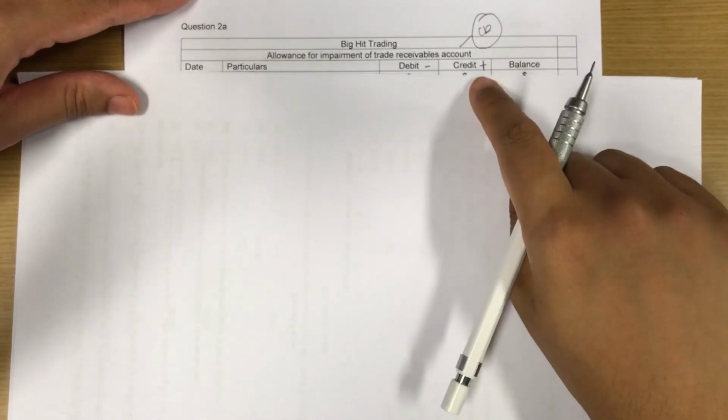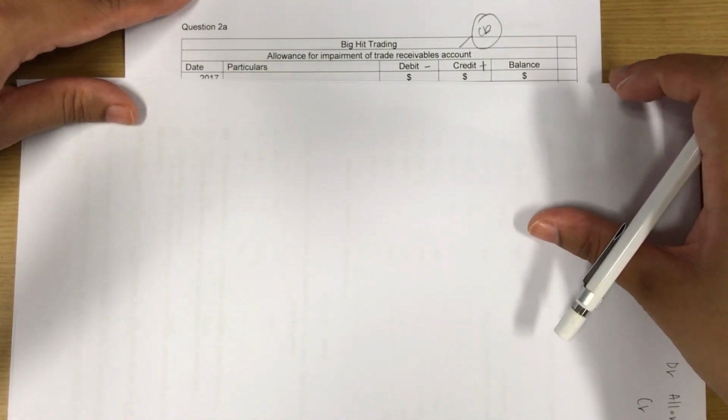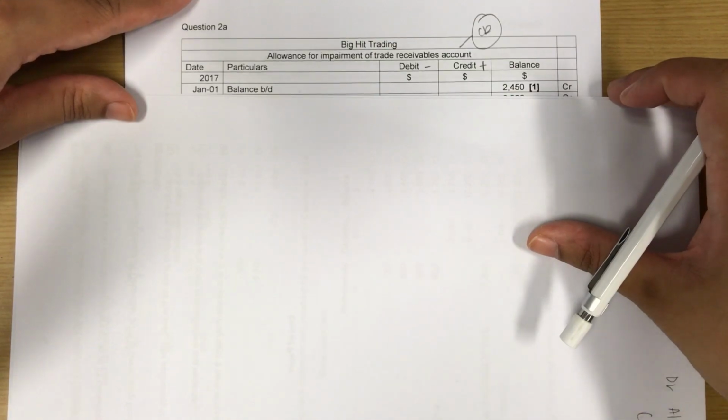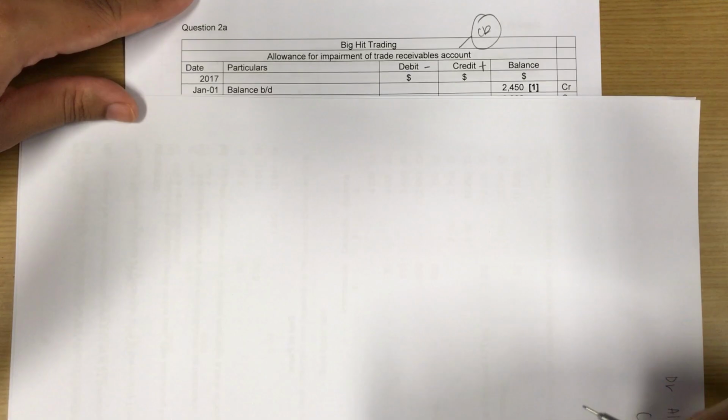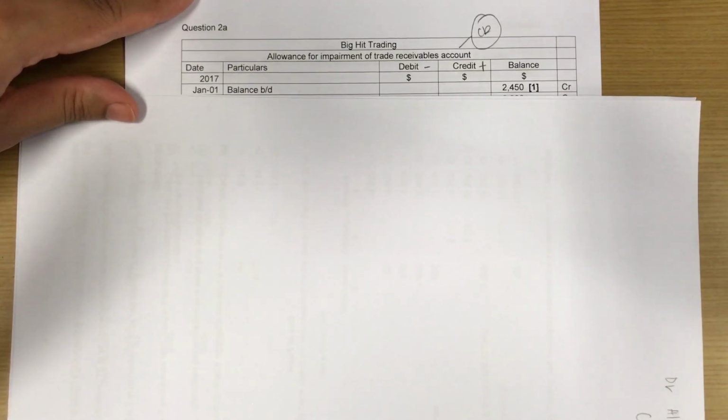First thing, when you prepare the allowance account, do know that this is a credit in nature account, so that anything on the credit side goes up, anything on the debit side goes down. Look for an opening balance because this is a contra asset. Okay, you have an opening balance brought down of 2450, it is given. There is no write-off in this year, so we can go straight to the impairment loss.